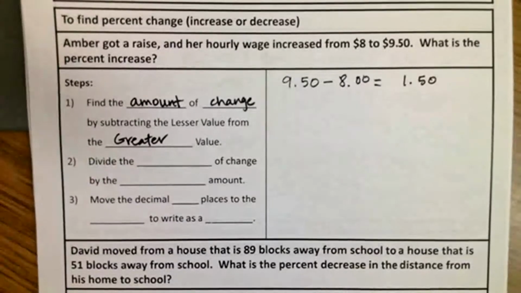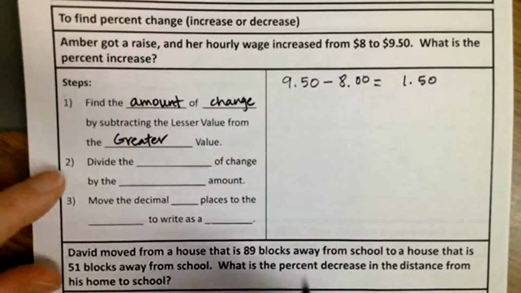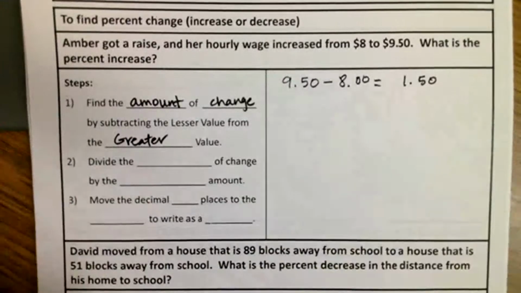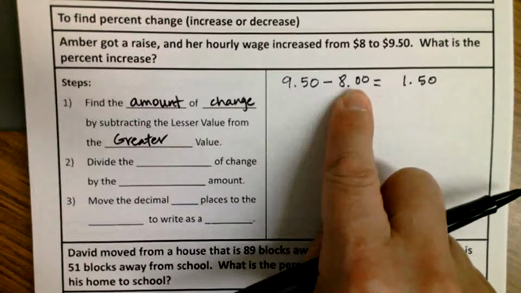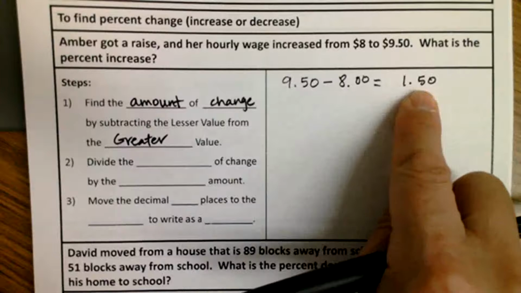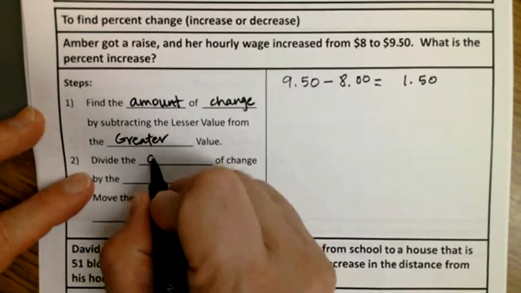So she got a $1.50 raise per hour. So that is called the amount of the change. The change is $1.50. So the change from getting $8 an hour to getting $9.50 an hour, the change is $1.50 per hour.